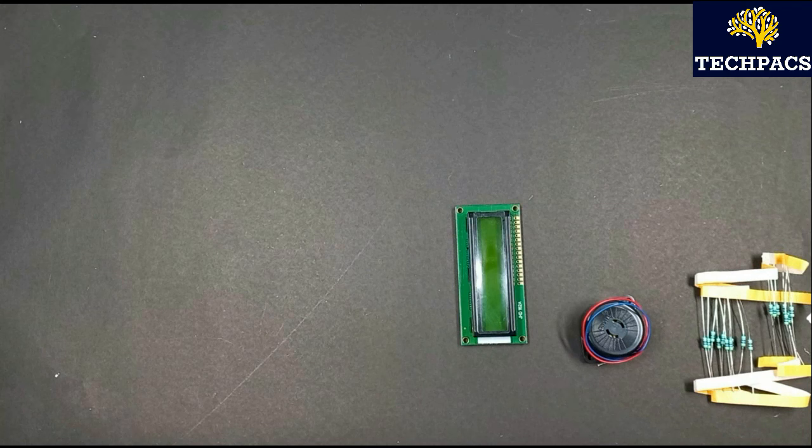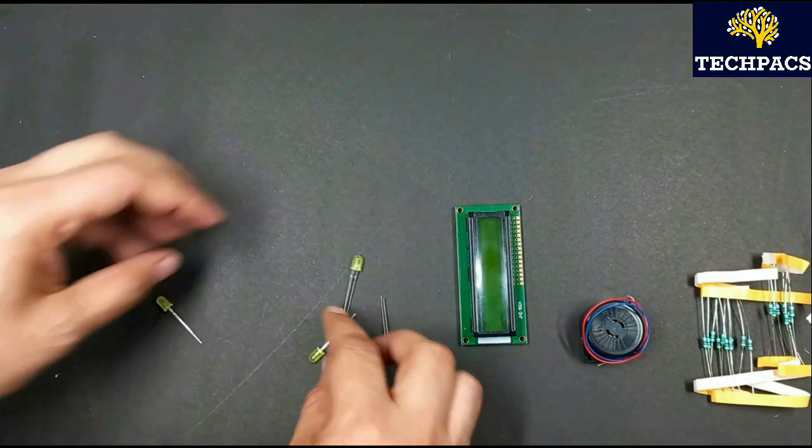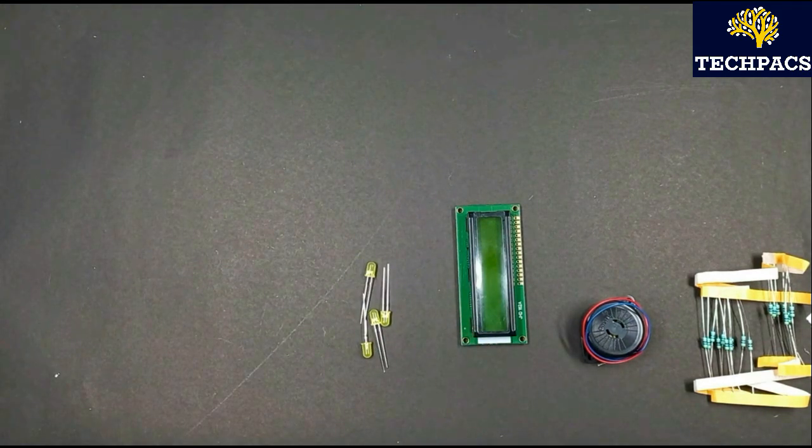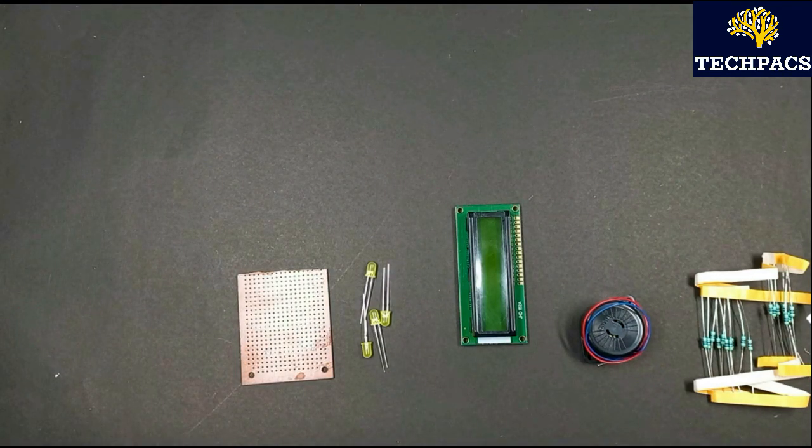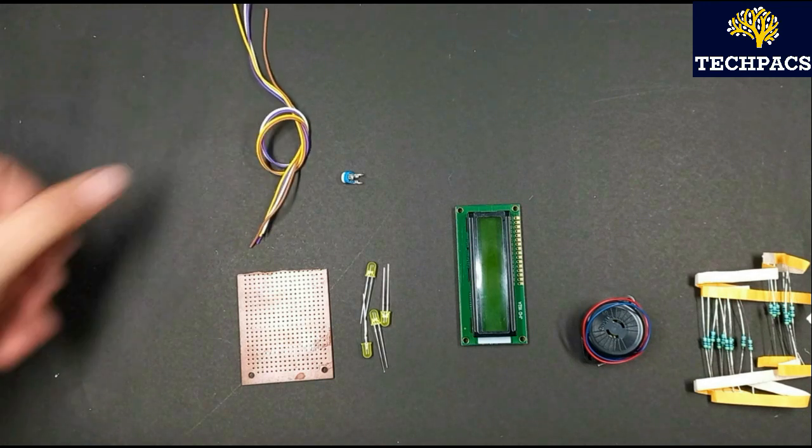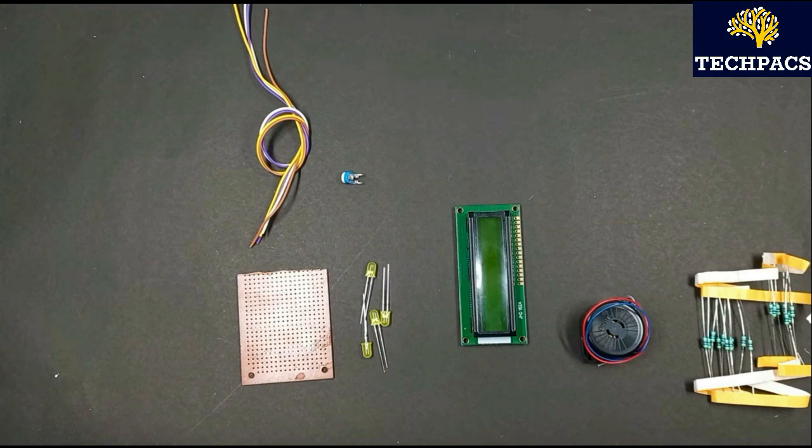This is basically the resistance that we need to run certain components. A few LEDs that we need to demonstrate that the indicators are given by the user itself. A general purpose PCB on which we can design the circuit if we want to design it on our own. A variable resistance which is useful to control the voltage given to the different components. A set of wires that can help us to connect the components.